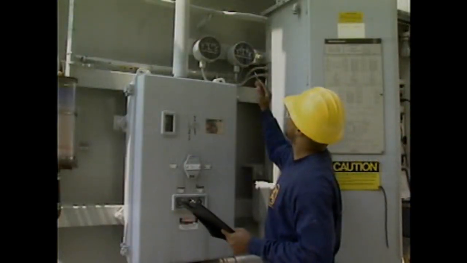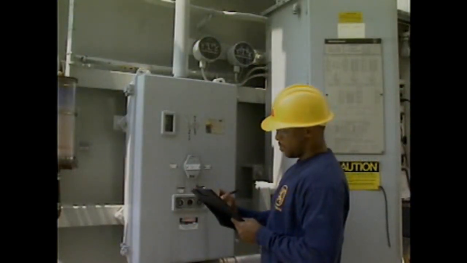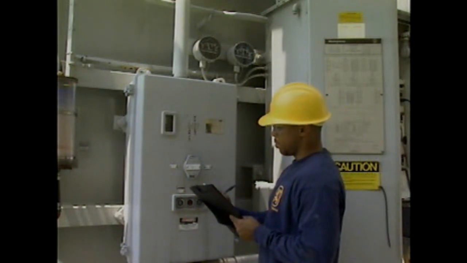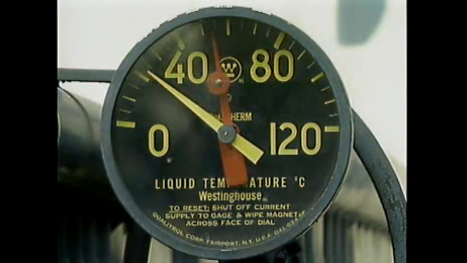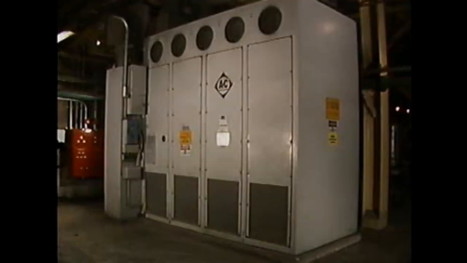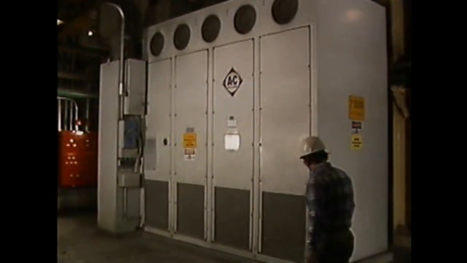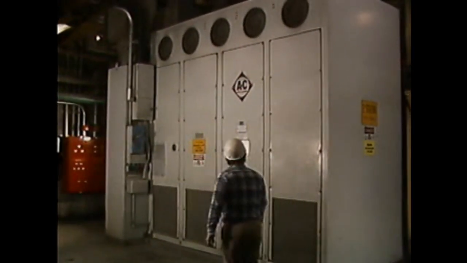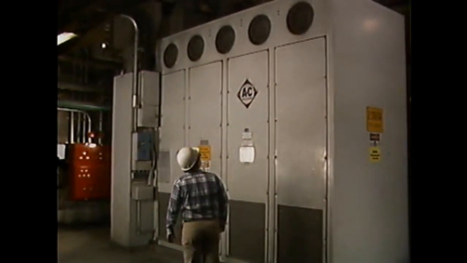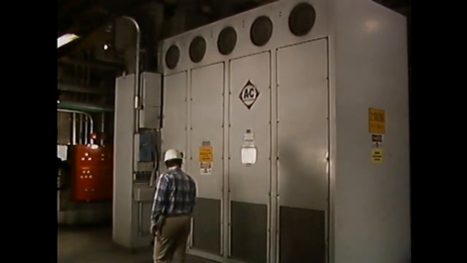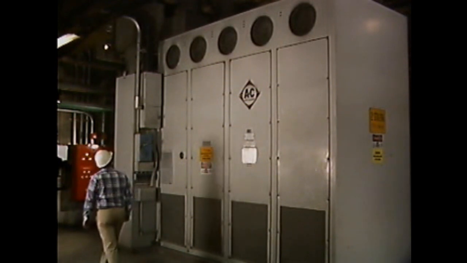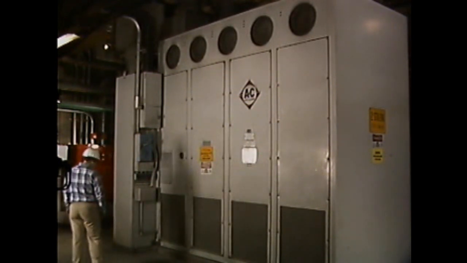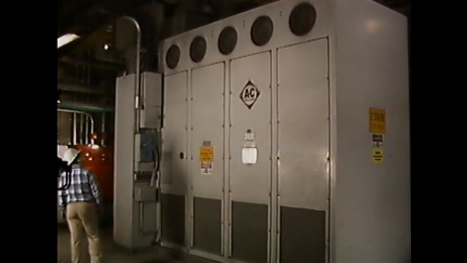Monitoring a transformer's gauges can help you detect potential problems before they get serious. Oil-cooled transformers often have gauges for oil flow, oil temperature, and oil level. Now, if a transformer uses fans to help in cooling, be sure to check them for proper operation as well. Excessive vibration or unusual noise may be a warning sign of a problem with the fans. If you see any abnormal indications, report them.